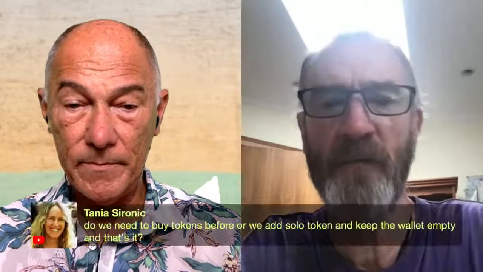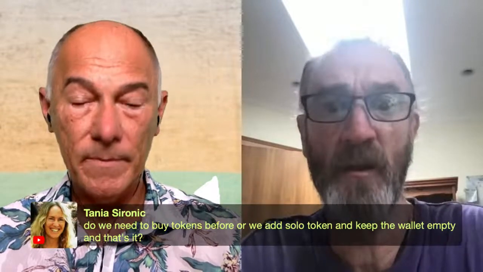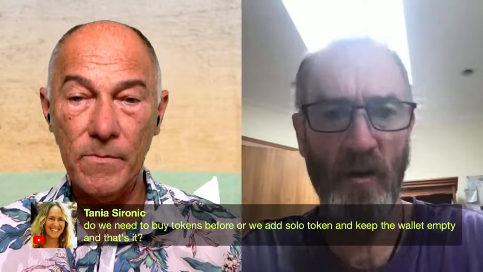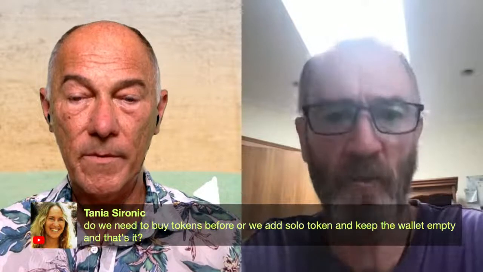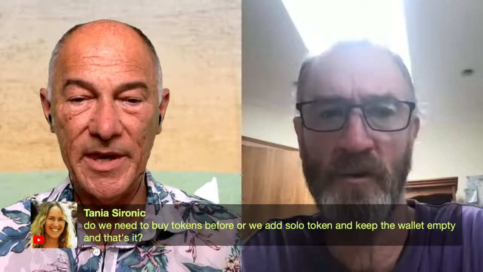You need to send some XRP into that wallet first to activate it. You don't keep the wallet empty. You've got to fill it. You've got to have the XRP in it, and then it knows the XRP is there, and it will pay you 0.2 of a Solo token for every one XRP you have. It will automatically calculate it.